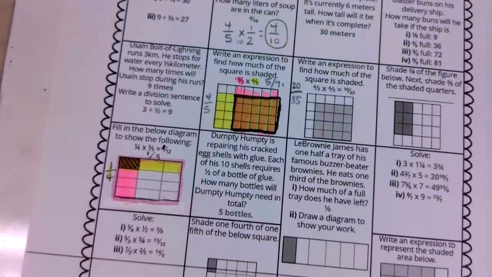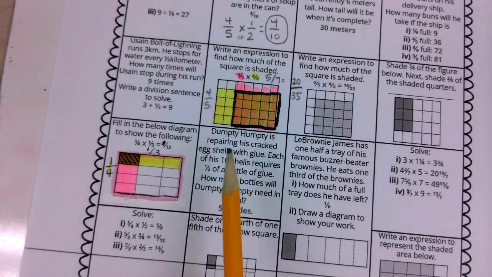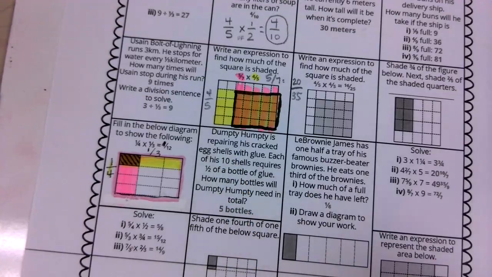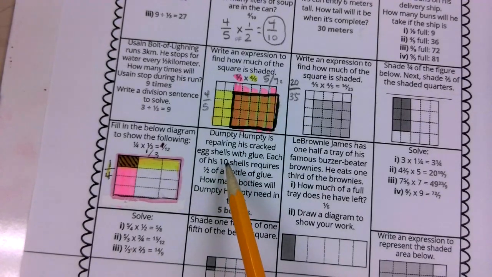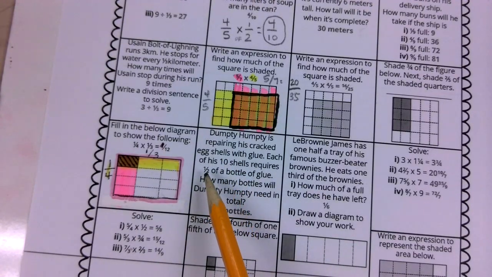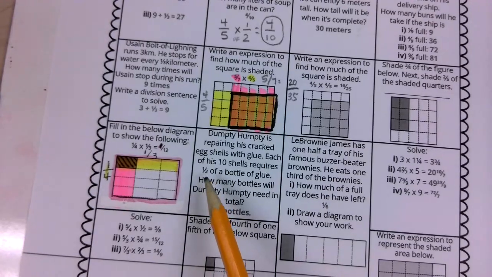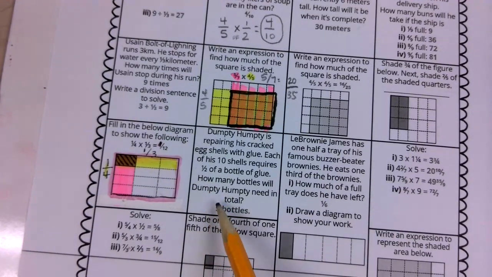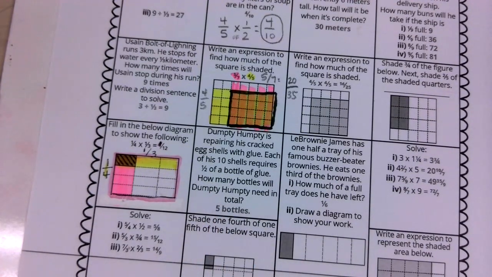Now let's come down to the Humpty Dumpty question. Humpty Dumpty is repairing his cracked eggshells with glue. Each of his 10 shells requires half of a bottle of glue. Well, how many bottles would Humpty Dumpty need in total? If I have 10 and they're each going to use half of a bottle of glue, you might be able to figure this just with mental math that we would need 5 bottles.